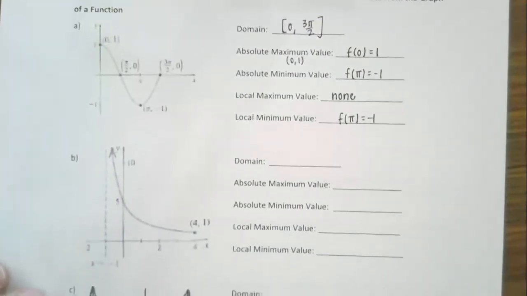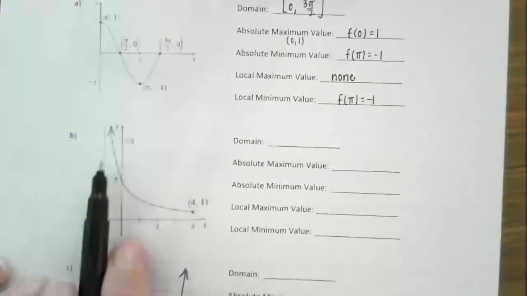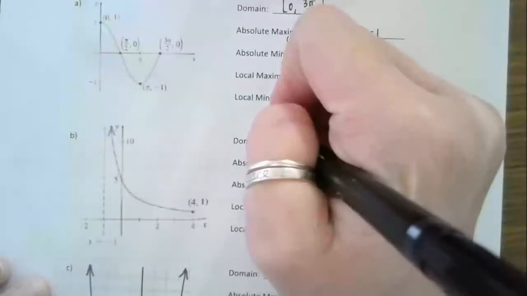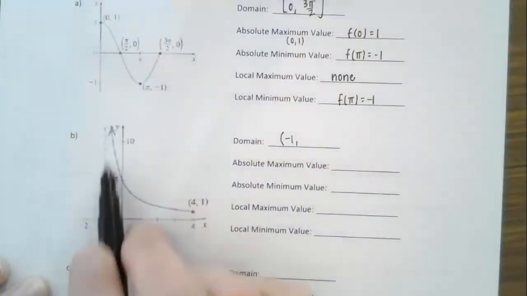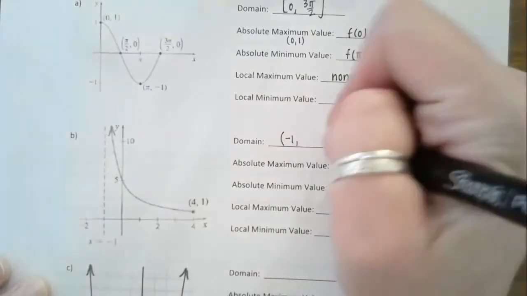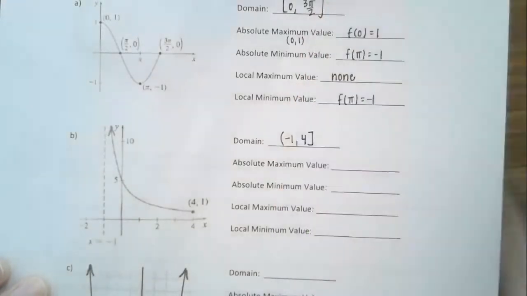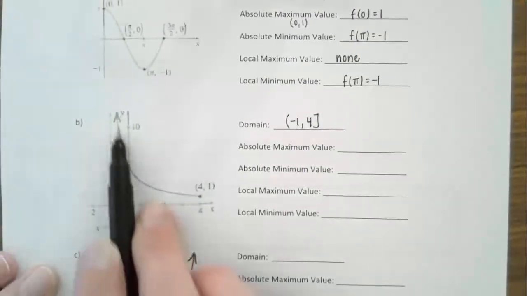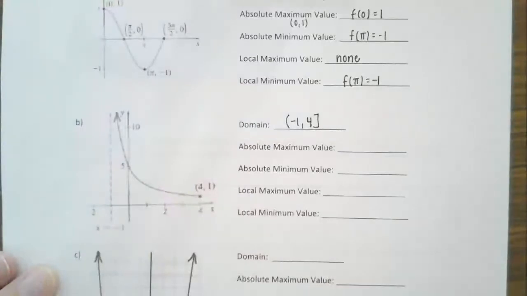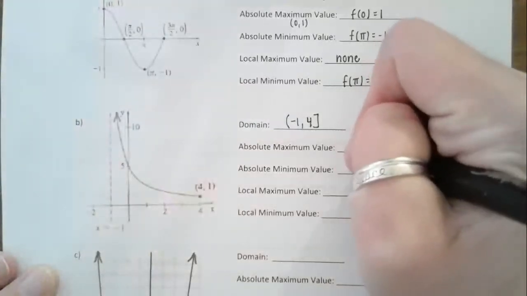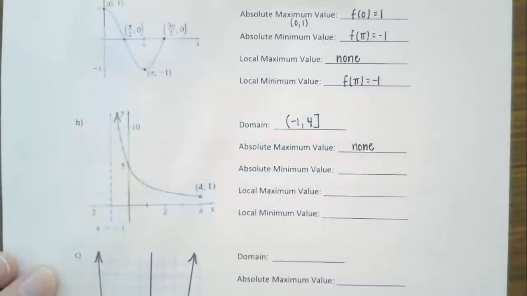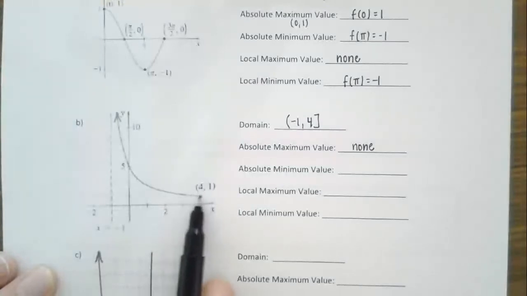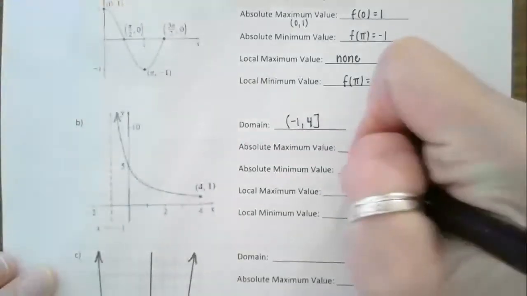All right. So our second graph looks like something that's approaching an asymptote. It looks like our domain is from negative 1, not including, because that's where our asymptote is, and then going to positive 4. Here we are looking for an absolute maximum value, but if we think about what's happening, this curve is going to increase without bound forever. So there is no absolute maximum value. Absolute minimum value though, we do have: the very low point of the graph over here would be at the point 4, 1. So f of 4 is equal to 1.